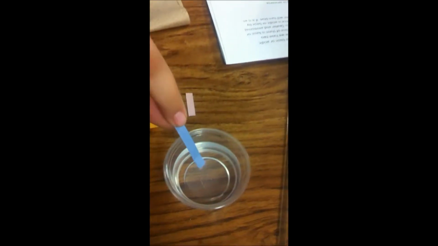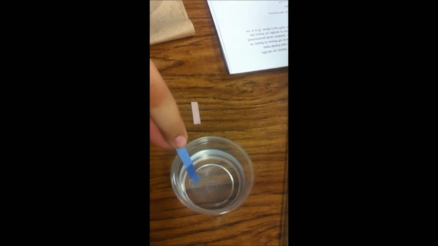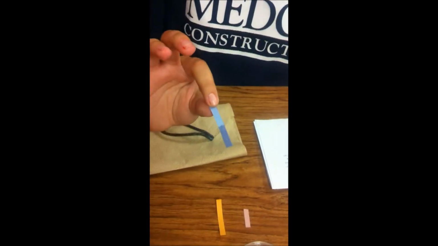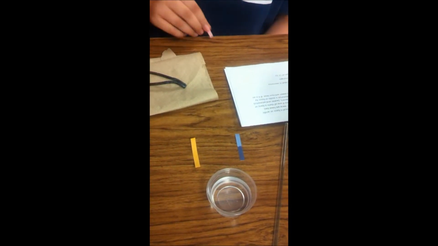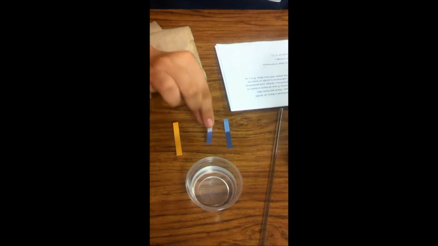So here's the blue into the ammonia, and as you can see, it stays blue, which means it's a base. And now we'll dip the red into the ammonia as well. And it is blue, showing that it's a base.